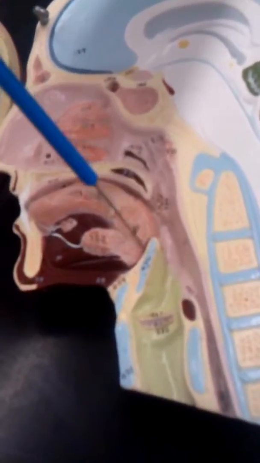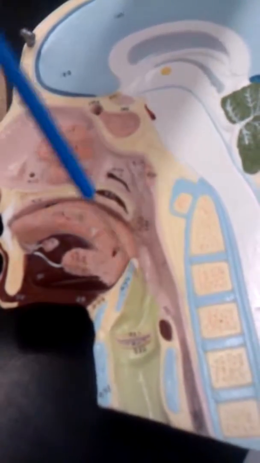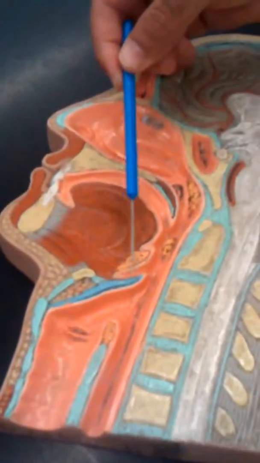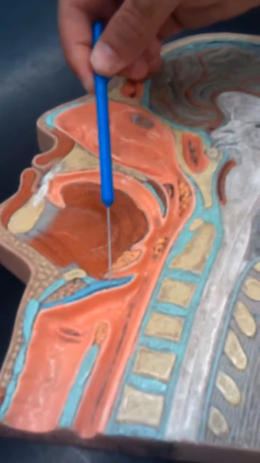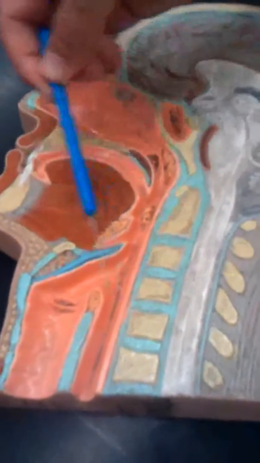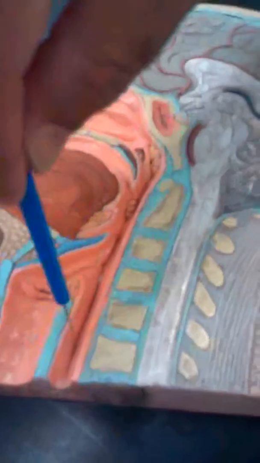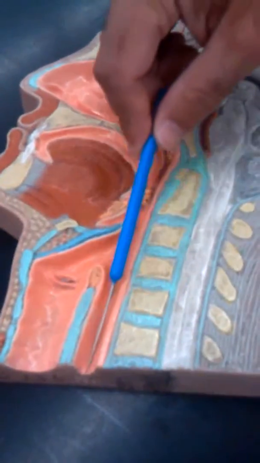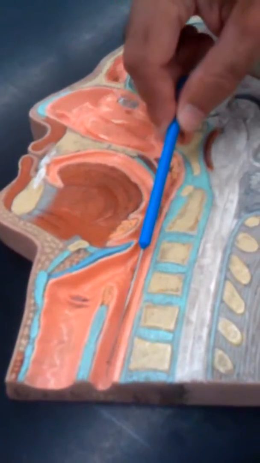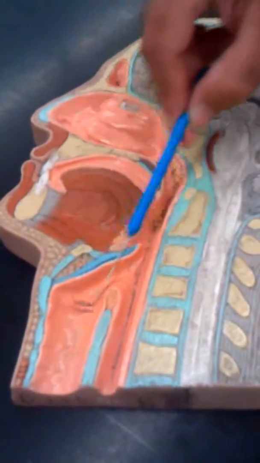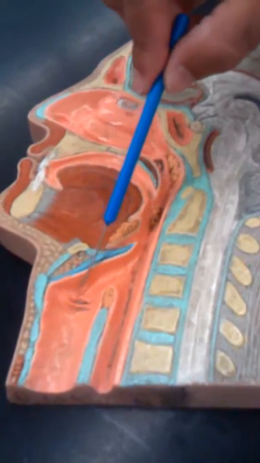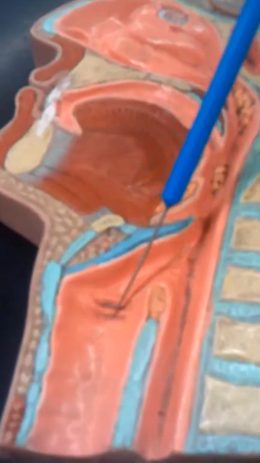Following down this area, we have this structure here, which is called the epiglottis. The epiglottis. On this model, it's this, and on this model, it's this blue point. That's your epiglottis. And then below the epiglottis, when we split, we continue down with the esophagus on this side, and the trachea on this side. And you'll see in the trachea, you have these lines which represent the vocal folds.